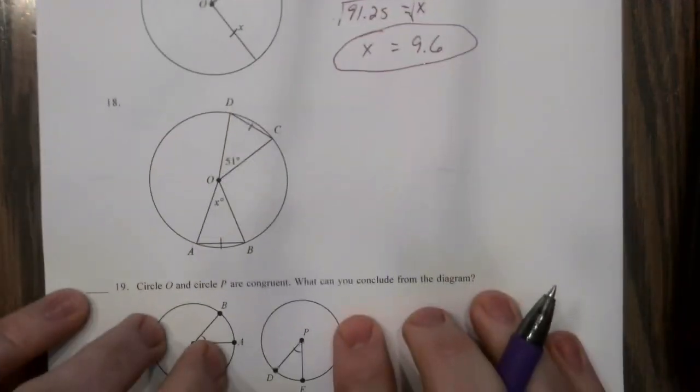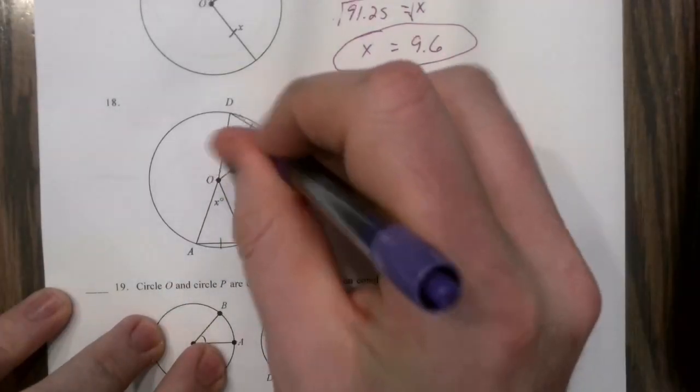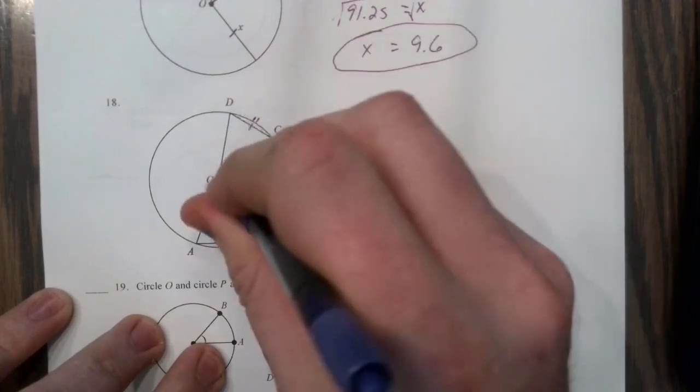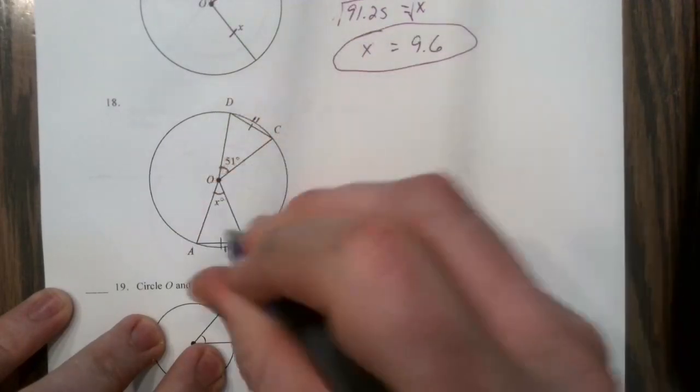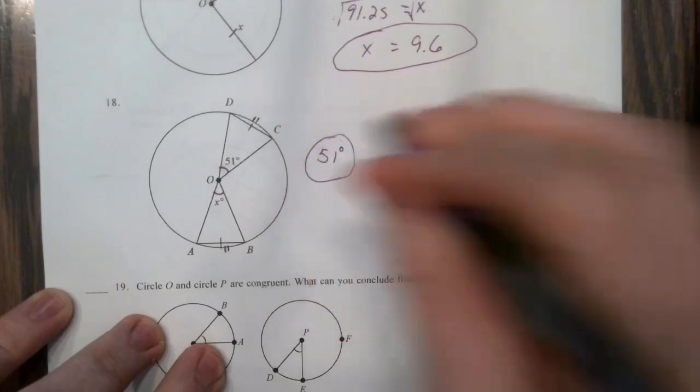All right. Over here, we have two congruent chords. So if the chords are congruent, we also know that the arcs are congruent, and we also know that the central angles are congruent. So if that's 51, this must also be 51 degrees. Pretty easy.